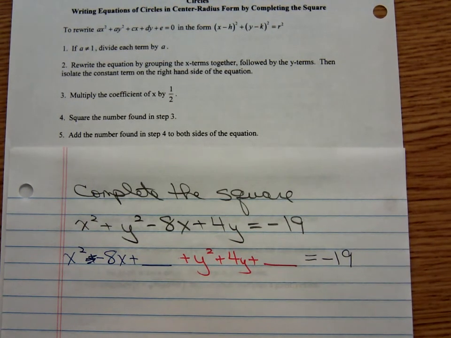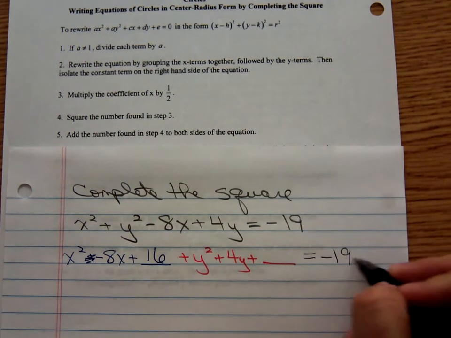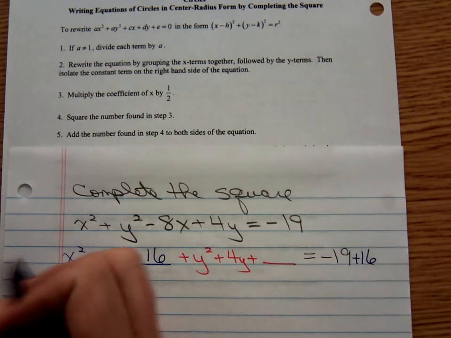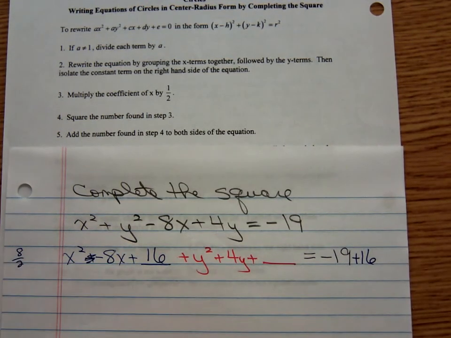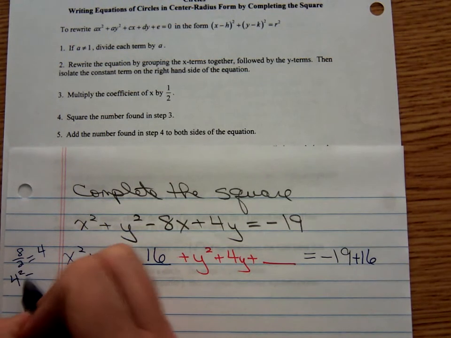So, with that in mind, what number's going to go in that blue blank there? Okay, you said half of 8 is 4. 4 squared is 16. I agree. We'll add it to both sides. Here are my mental calculations: half of 8 is 4, 4 squared is 16.